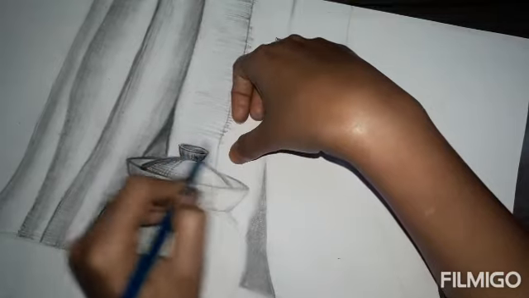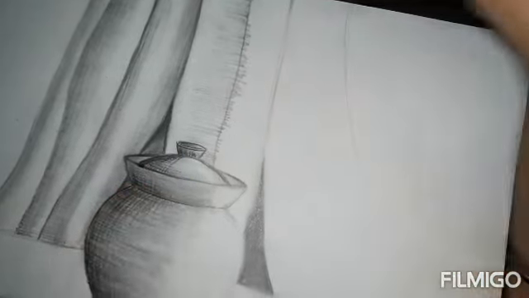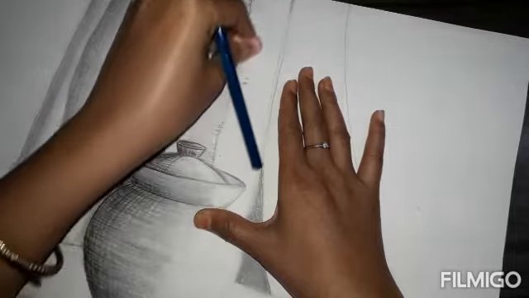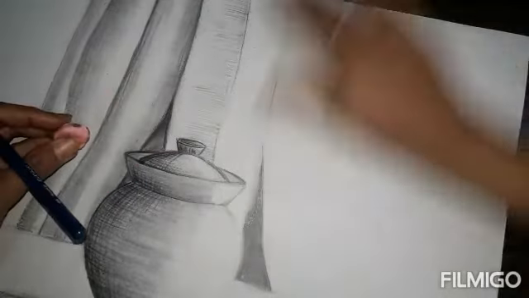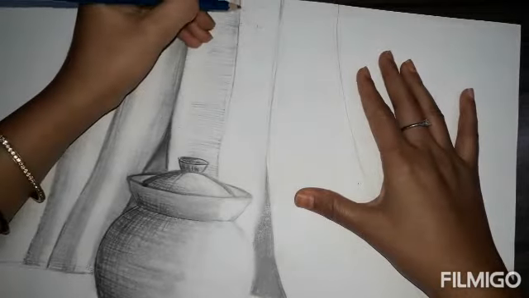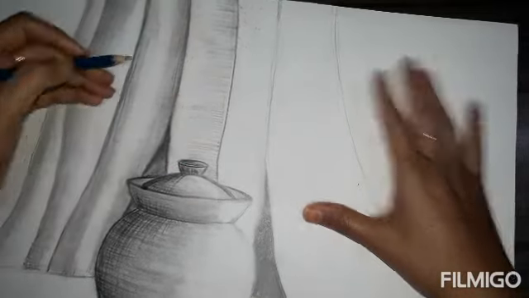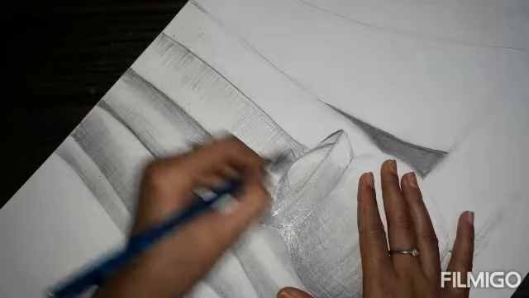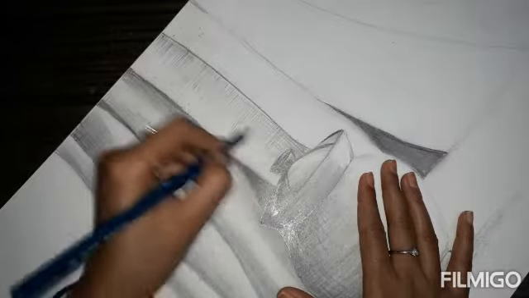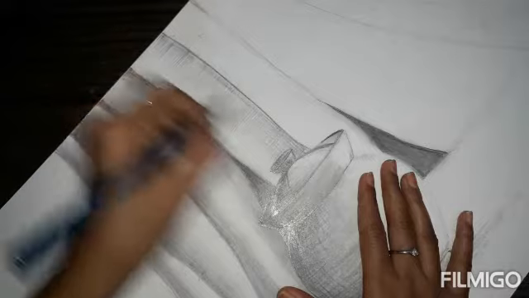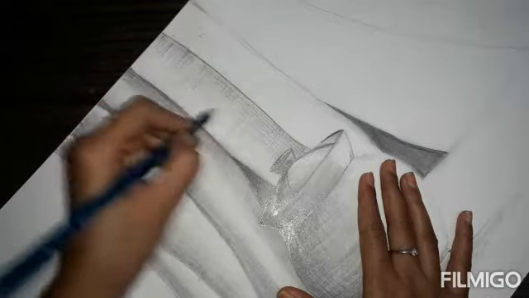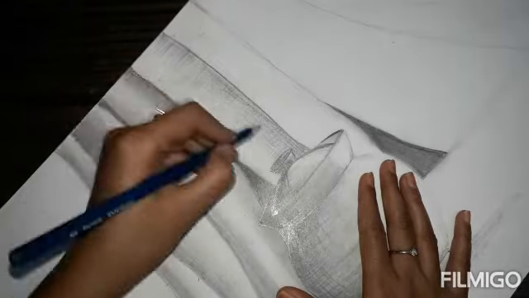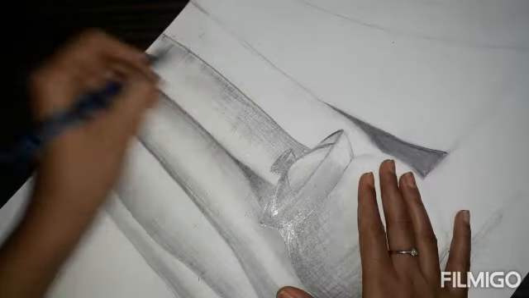The strokes of shading should have space. If we don't leave a space, the pattern of check will not occur, and we won't understand the pattern of cloth. Again, remember the density. Where the shading starts, the density should be hard or high.